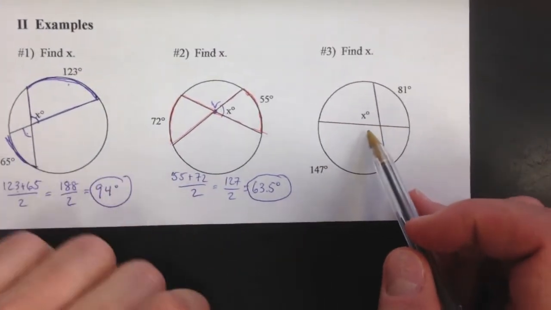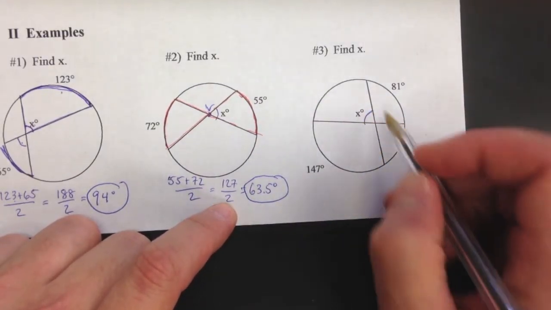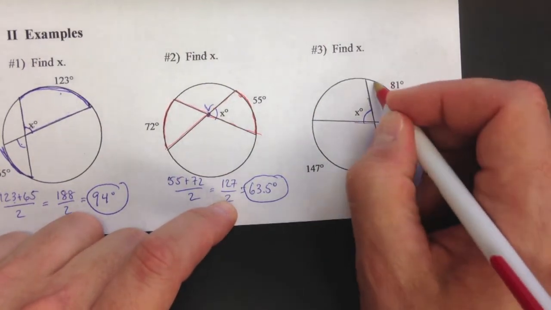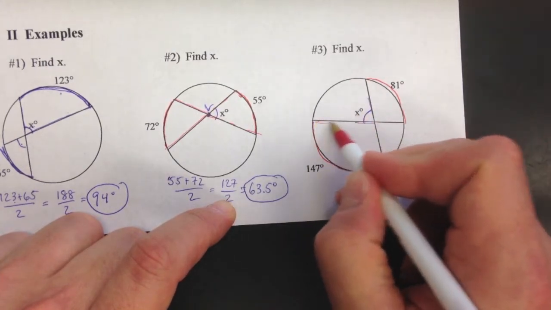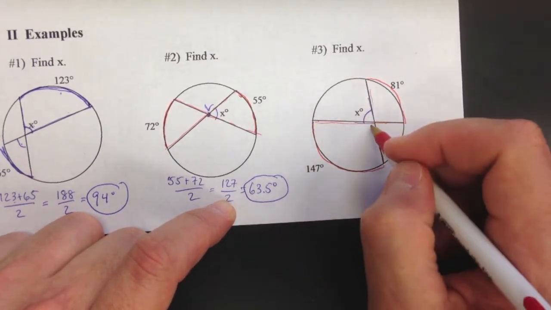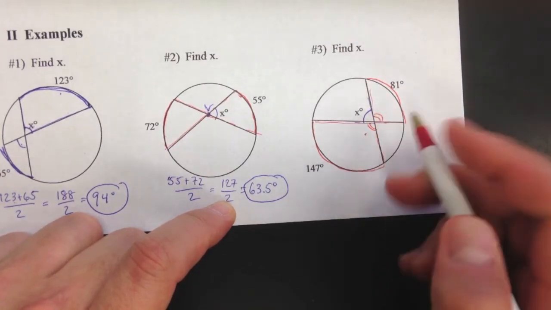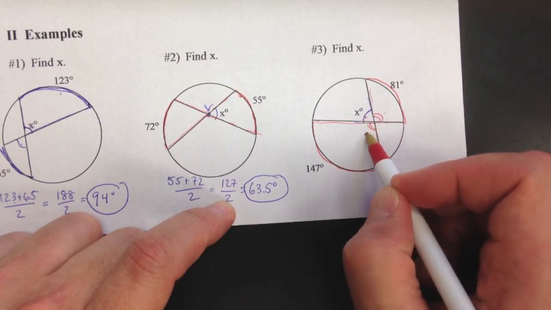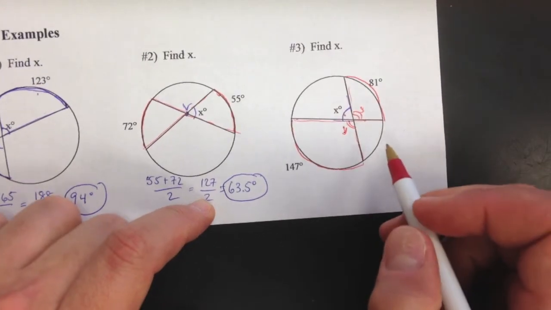Now number 3 here, here's the angle measure. And one thing that you'll notice, here's x degrees, is the 2 arc measures they give you, the 81 and the 147, if I trace those out, that is for these 2 angles here, these 2 vertical angles. That's not what the x is. So I've got to find this first, and I can do that. I'll call them y degrees.